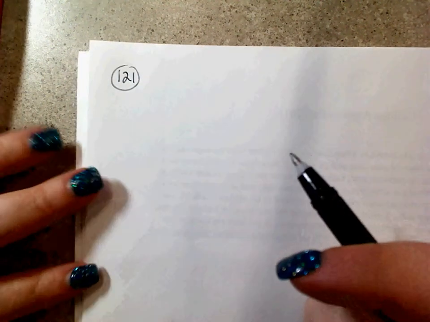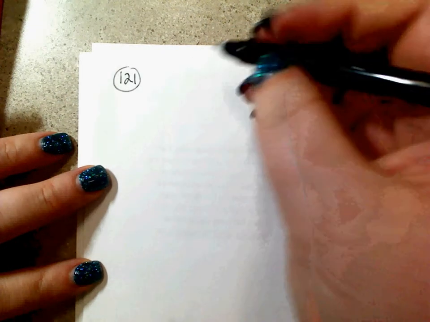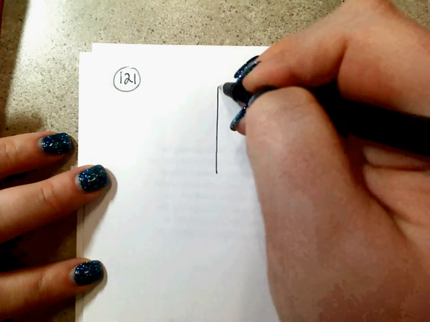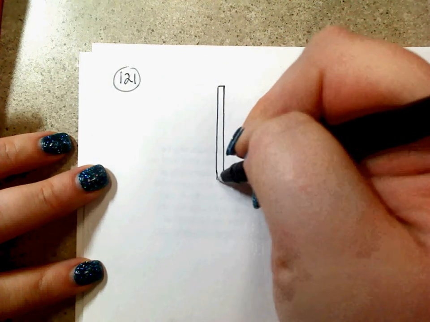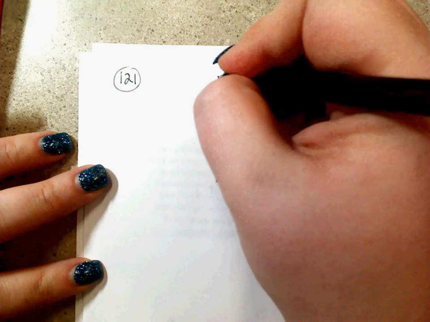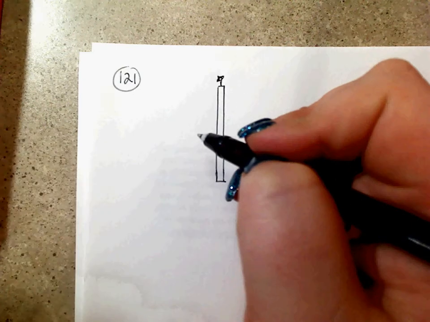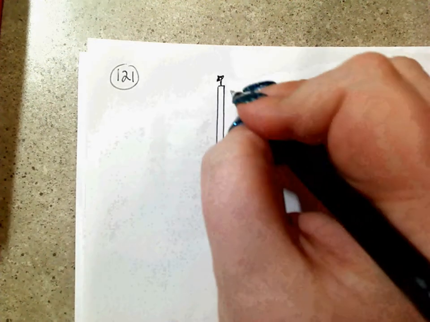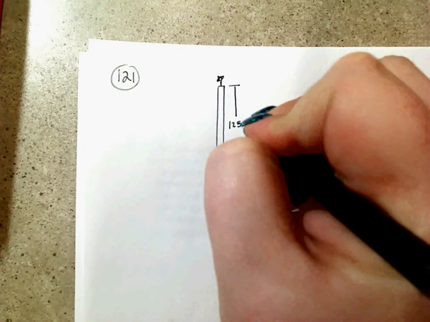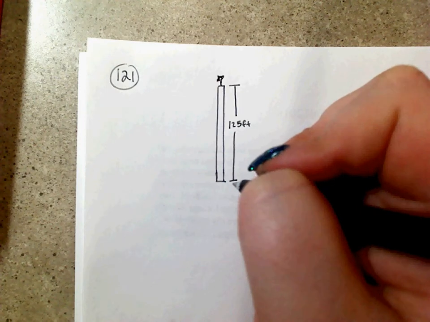Okay, so 121 says you want to measure the height of an antenna on the top of a 125-foot building. From a point on the top of the building, you measure the angle of elevation from a point in front of the building. Okay, so it's got some antenna, a 125-foot building.